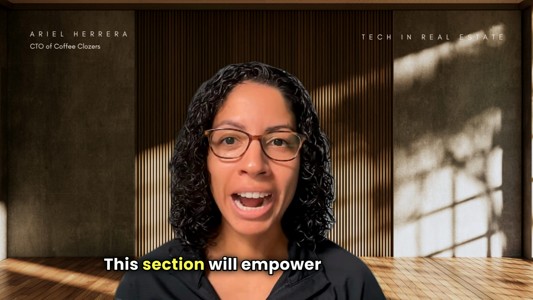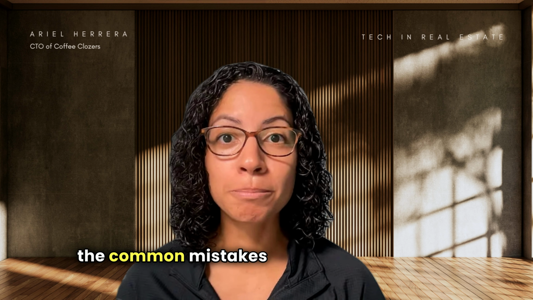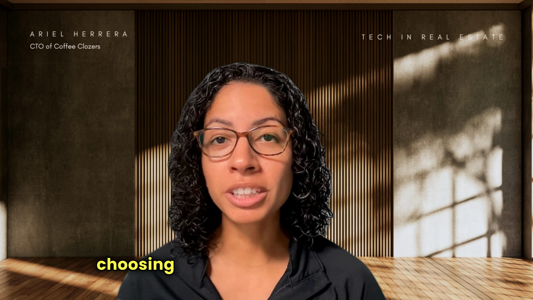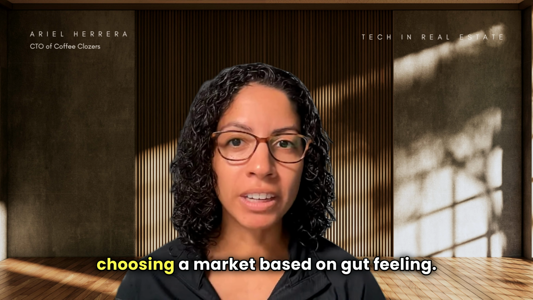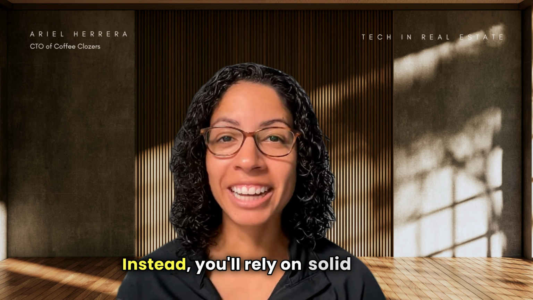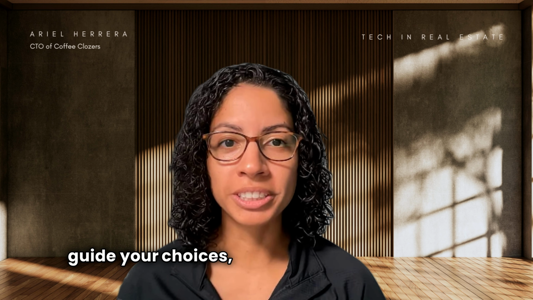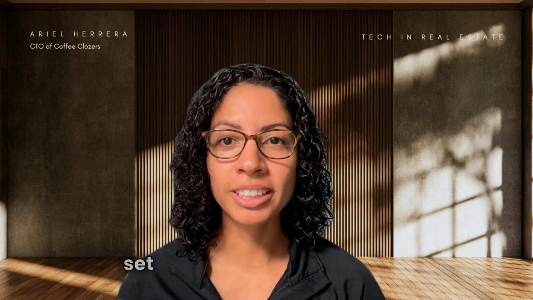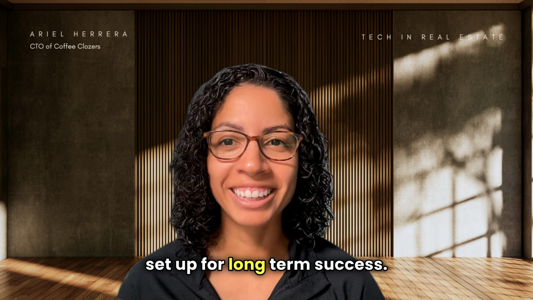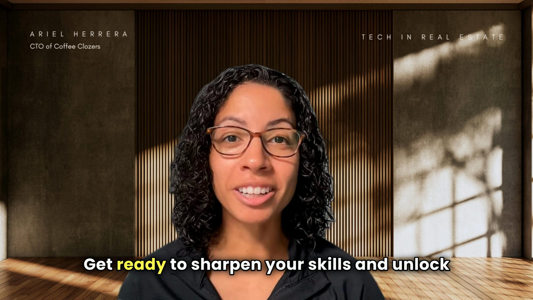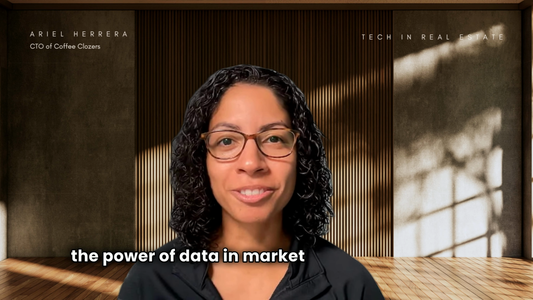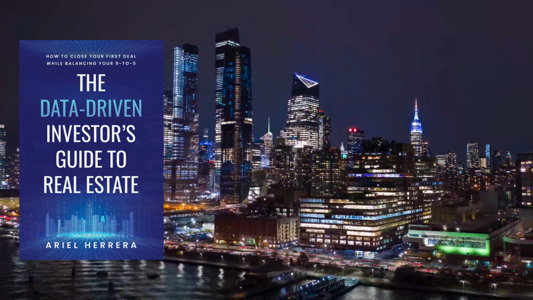This section will empower you to avoid the common mistakes many investors make when choosing a market based on gut feeling. Instead, you'll rely on solid data to guide your choices, ensuring your investments are set up for long term success. Get ready to sharpen your skills and unlock the power of data in market research. Let's get started.